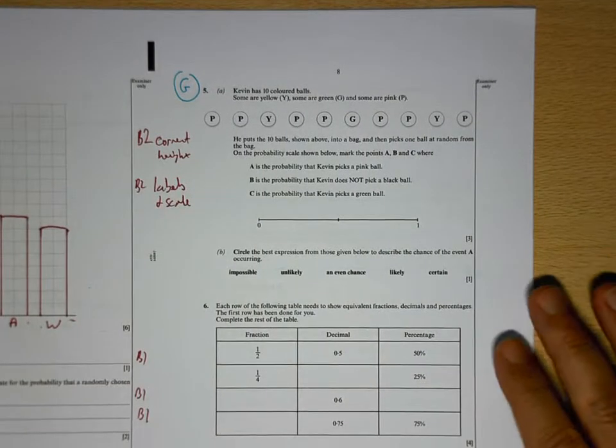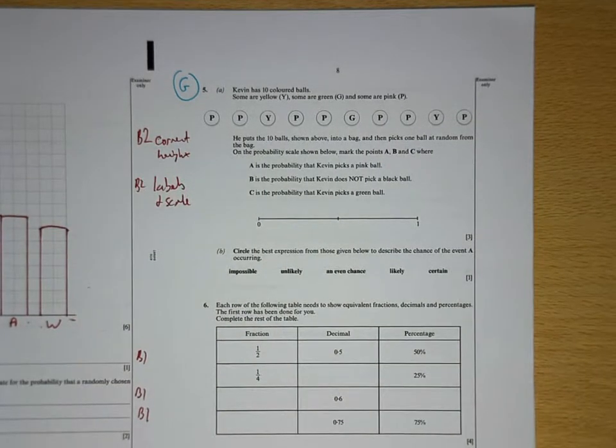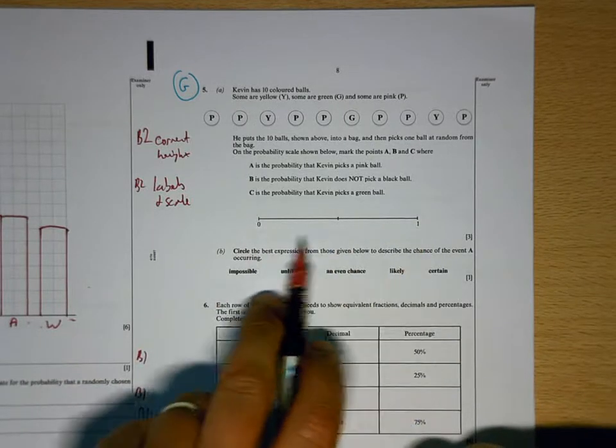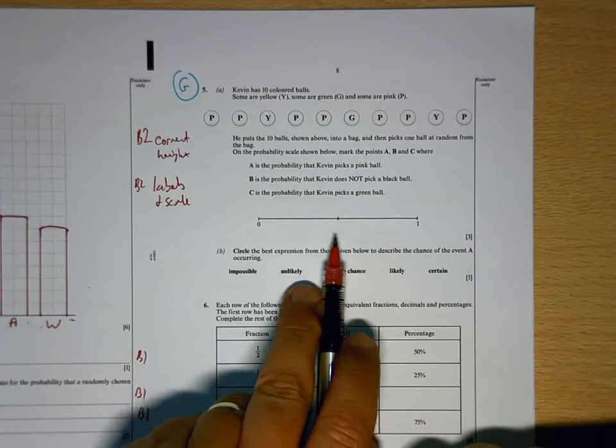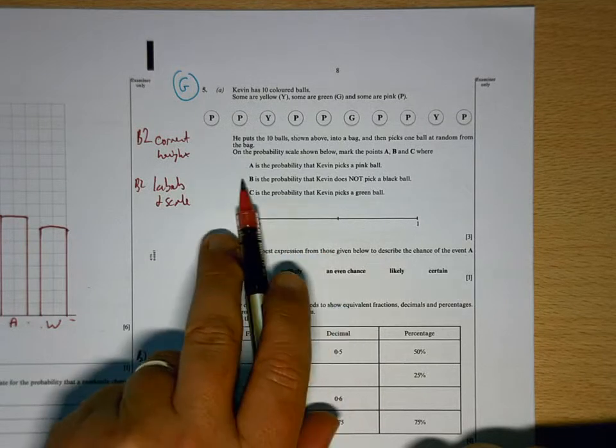Question 5. Kevin has 10 coloured balls. Some are yellow, some are green and some are pink. He puts 10 balls into a bag, then picks one at random. So your probability is going to be out of 10, which means that that scale is going to be divided into 10. So you'd have 5 there and so on.